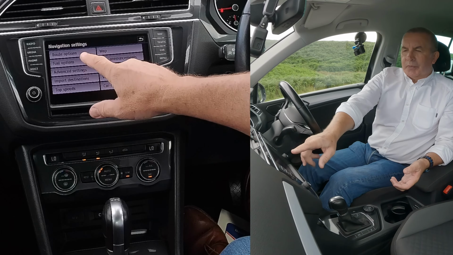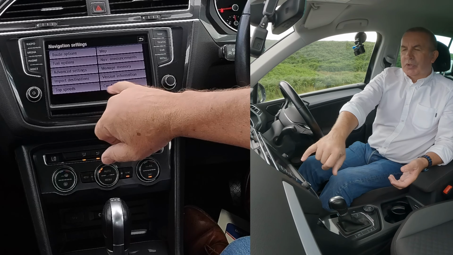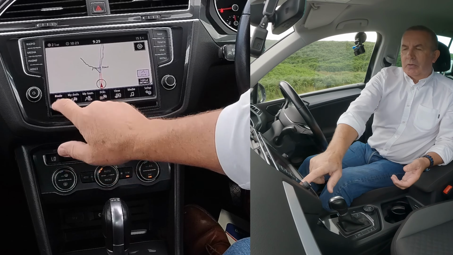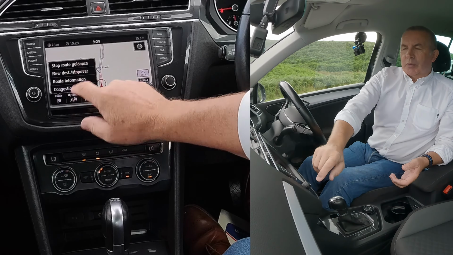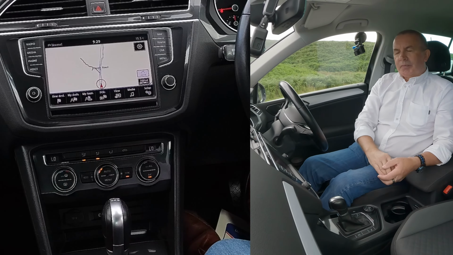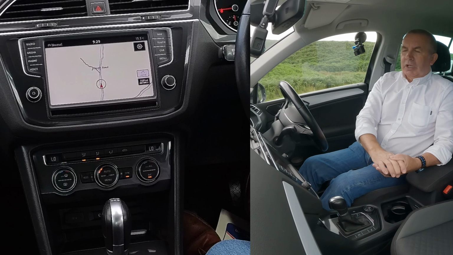Route options, fuel options, advanced settings, import destinations, top speeds, we'll go back there. Route. Stop route guidance, that's the other thing. Sometimes you can't find it, so you just click on the route, stop route guidance. That's it.